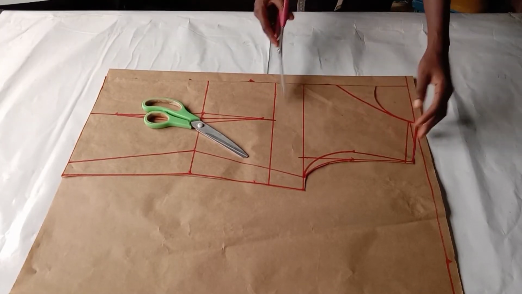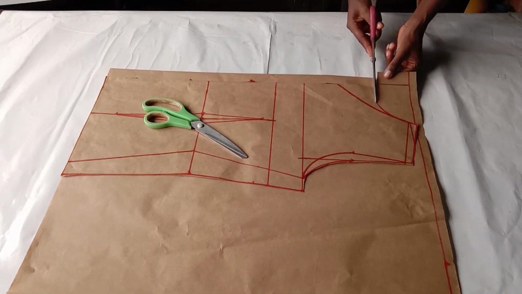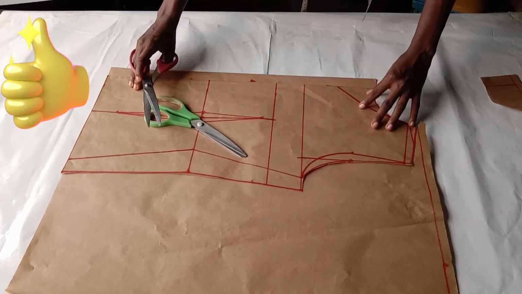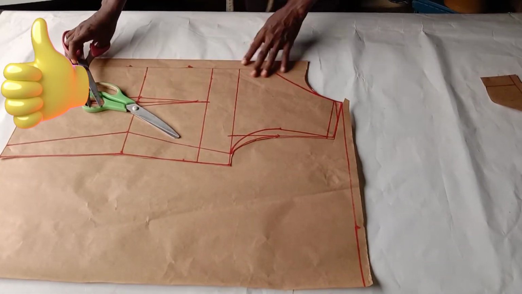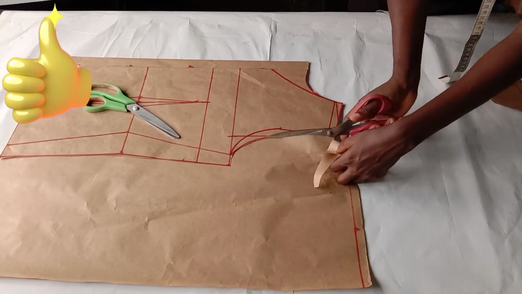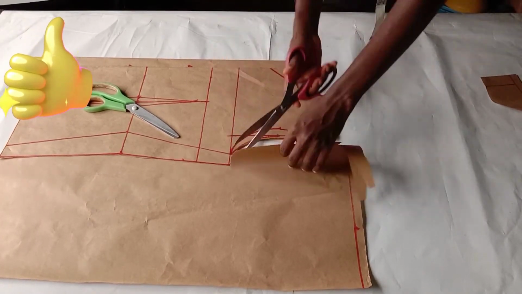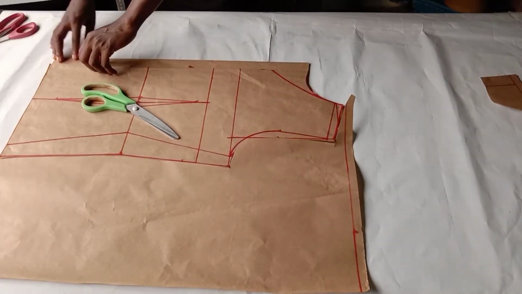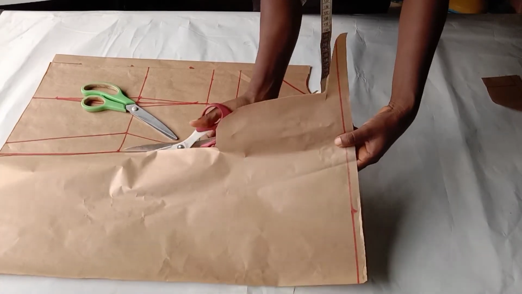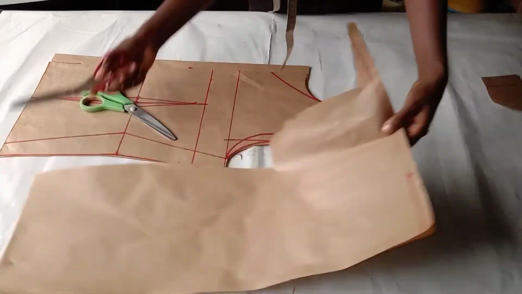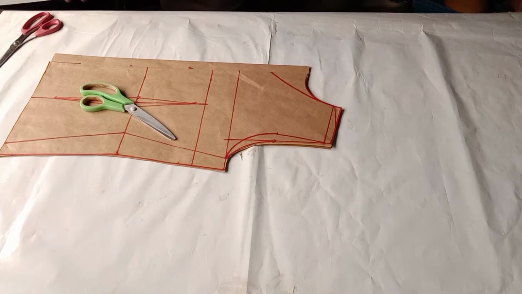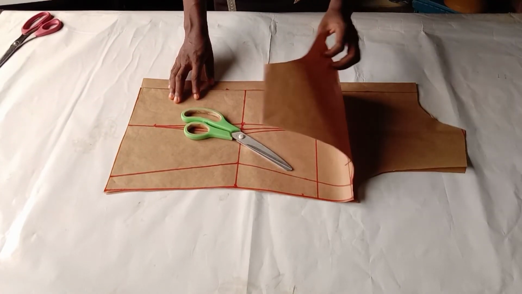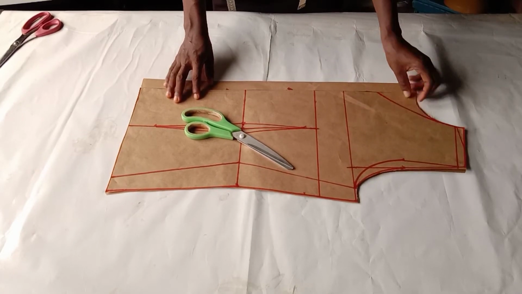So I will cut it out now. Now I've used the front pattern to cut out the back pattern.